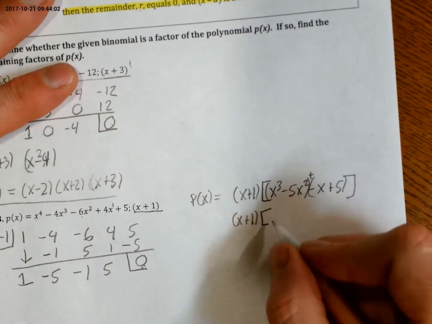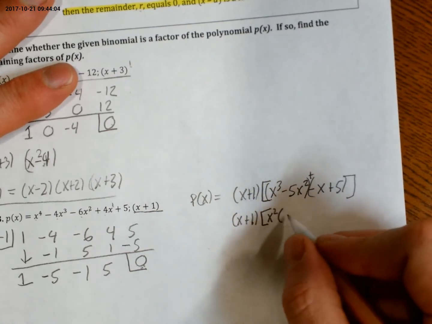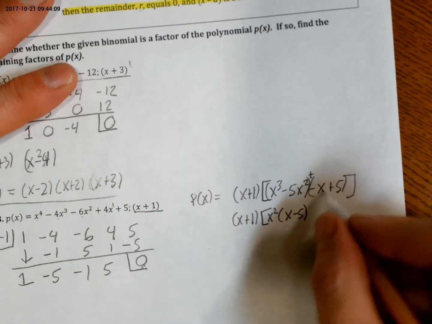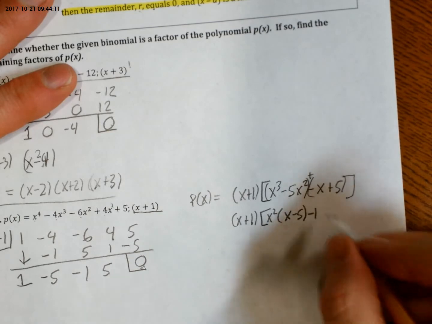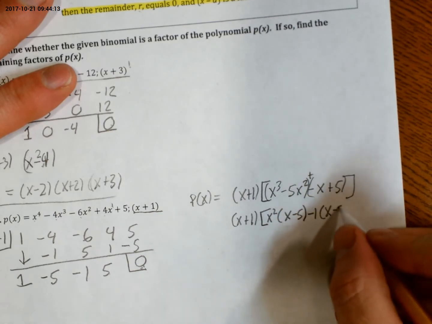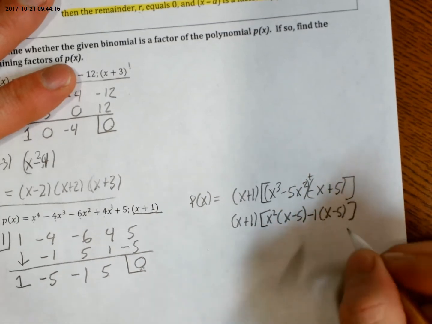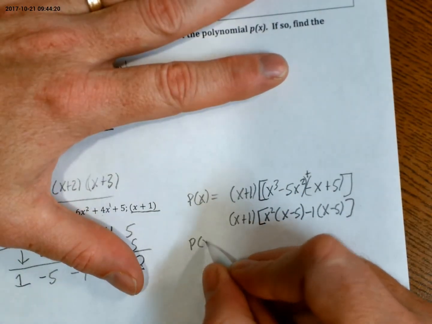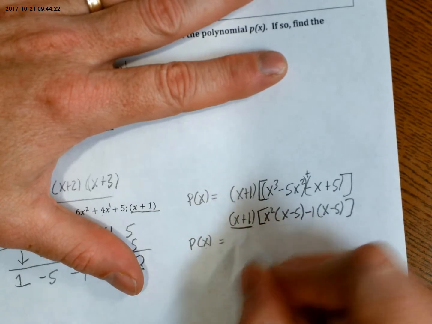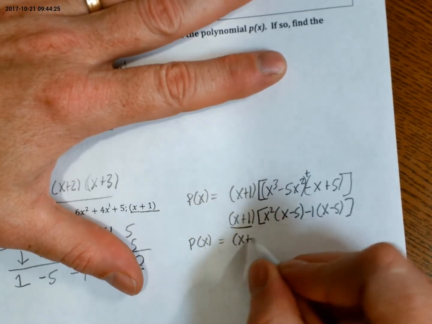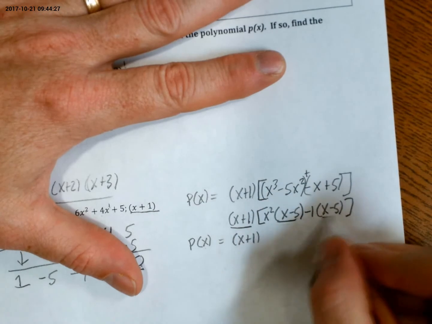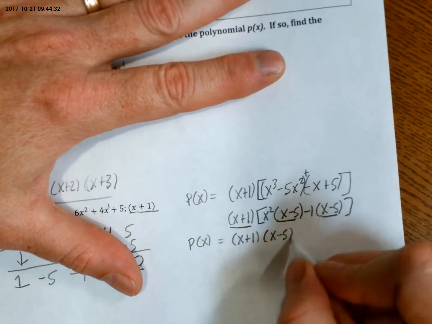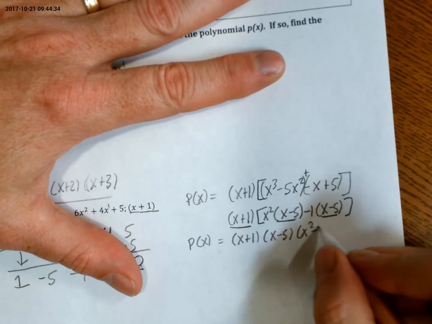And I factor out x squared. That gives me x minus 5. I need to turn that into an x, so I factor out a negative 1. That gives me x minus 5. Oh, there's a lot going on here. So if we list them, p of x, I've got x plus 1, I've got these guys that factor out of that binomial is x minus 5, and I've got this x squared minus 1.